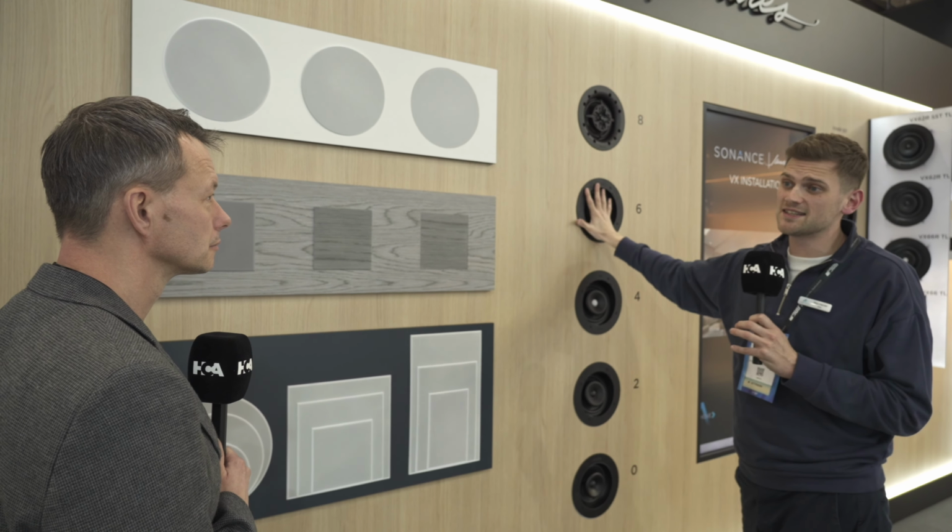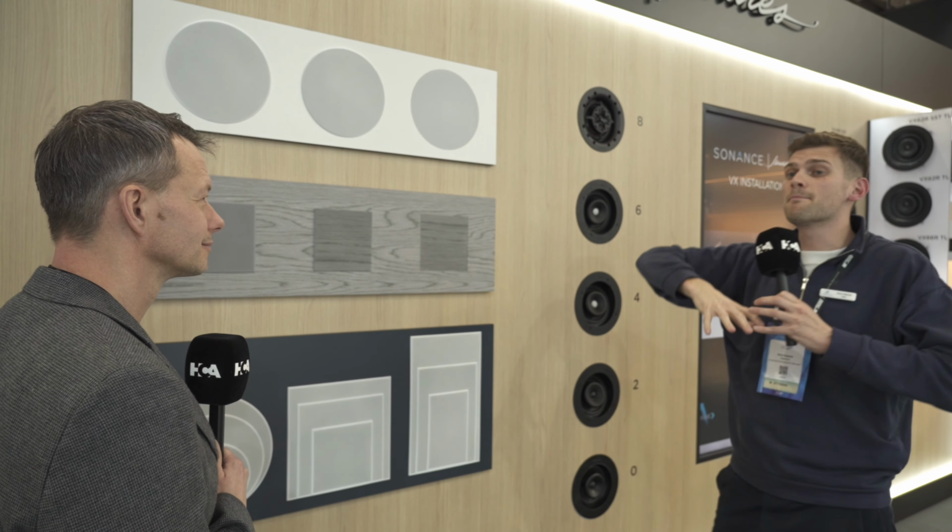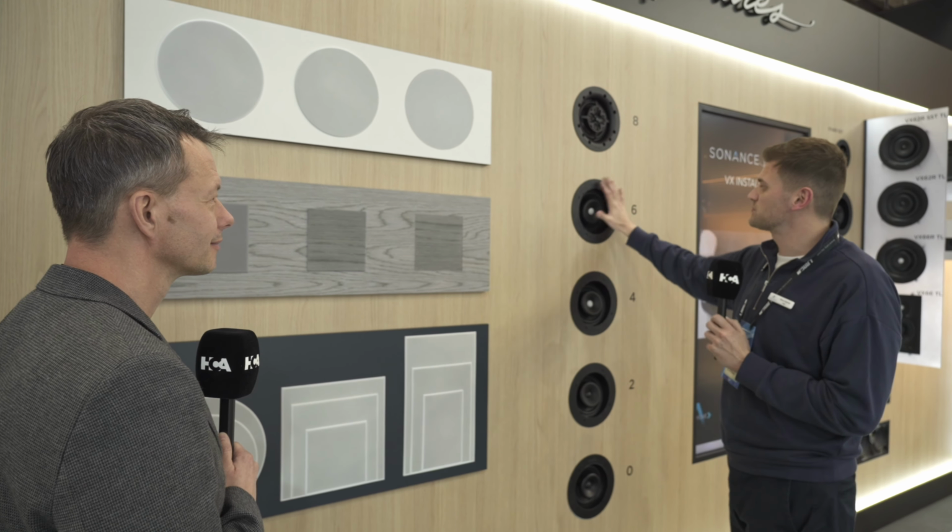What they've actually introduced here is a waveguide. So the off-axis response now of even a standard in-ceiling speaker from Sonance is a much wider dispersion than it necessarily was. So, which helps with RP22 from Cedia. So, absolutely, guidelines, but also just general performance. You can actually get better responses now off this.